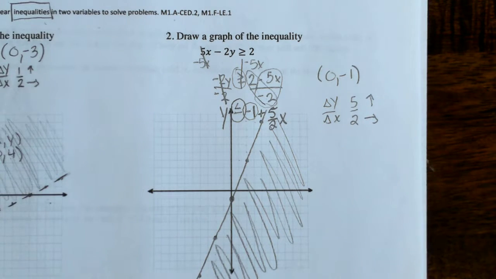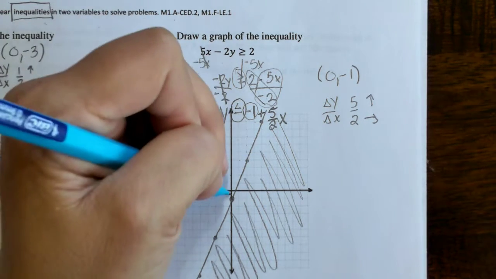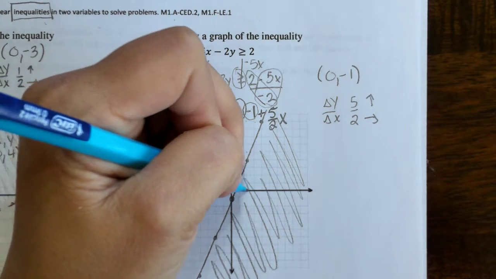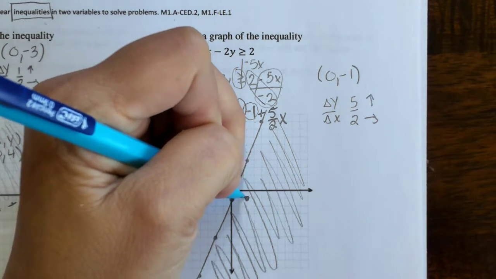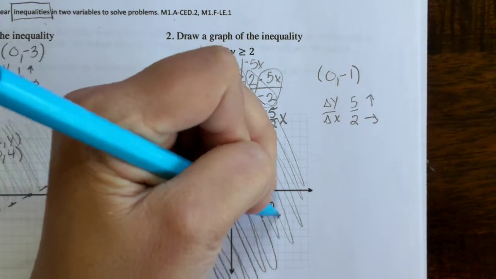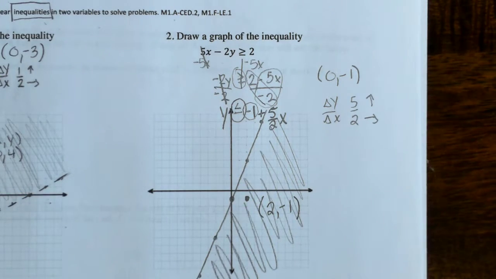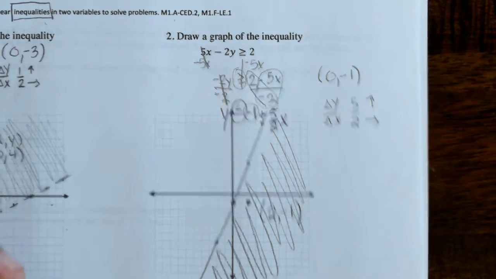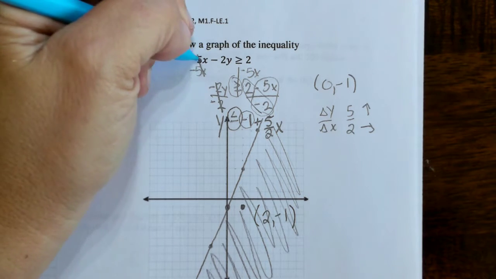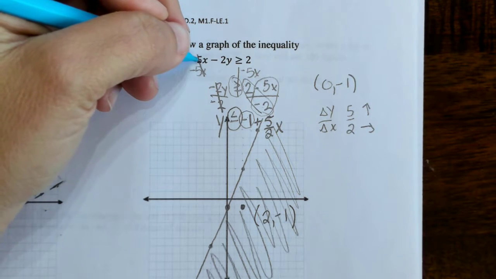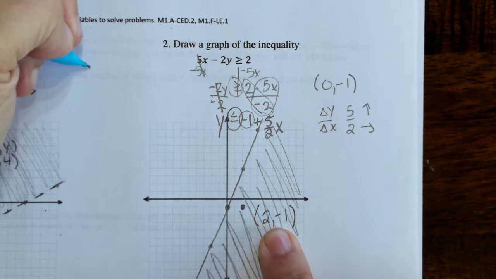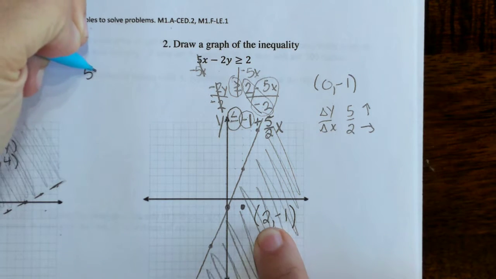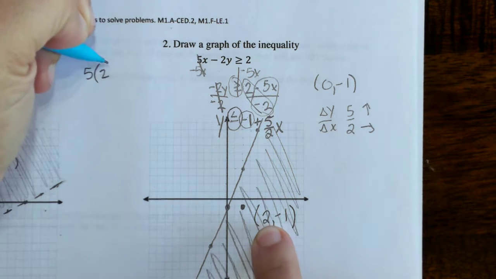I'm now going to check a point. Over 2, down 1. I'm going to call this 2, negative 1. And I'm going to check that point. So I'm going to see if my original equation is going to turn out to be a true statement for this coordinate pair. So I'm going to say 5 when I get to x, I'm calling x 2, right? That point right there.